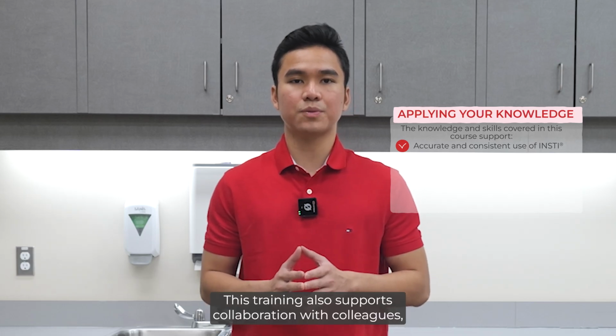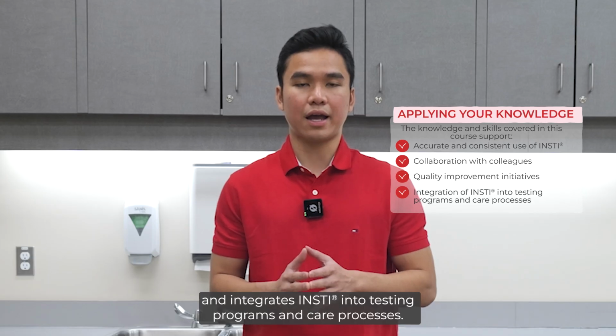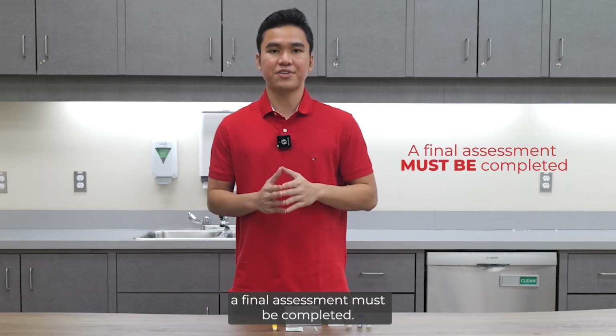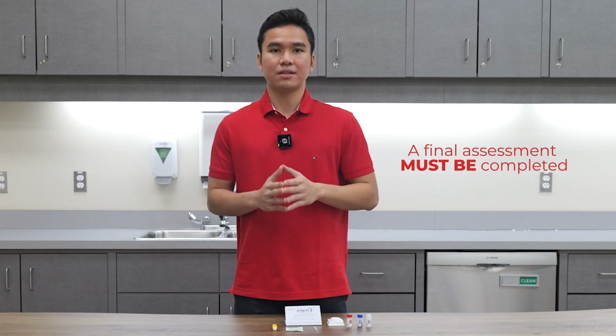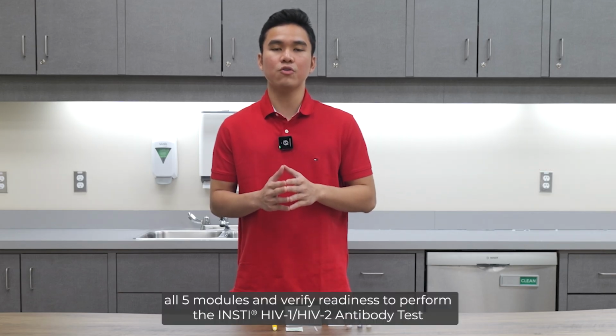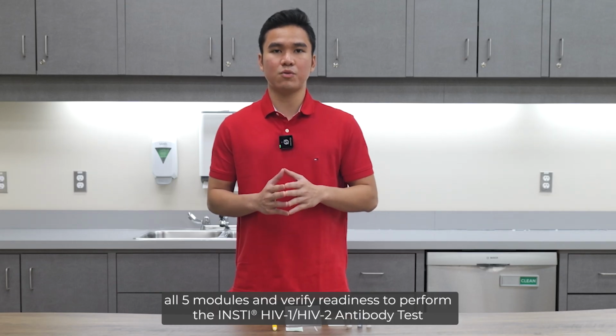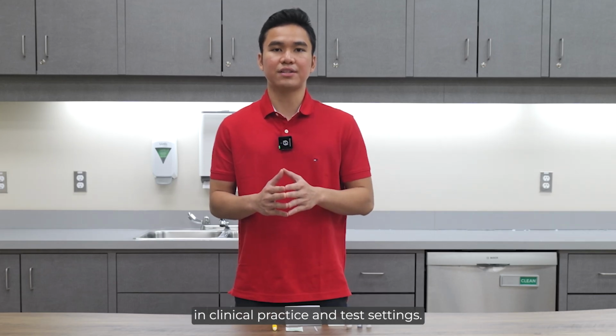This training also supports collaboration with colleagues, contributes to quality improvement initiatives, and integrates INSTI into testing programs and care processes. To receive official certification from bioLytical Laboratories, a final assessment must be completed. This comprehensive assessment will evaluate knowledge across all 5 modules and verify readiness to perform the INSTI HIV-1, HIV-2 antibody test in clinical practice and test settings.